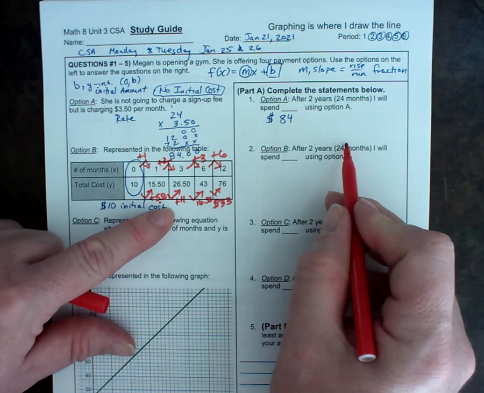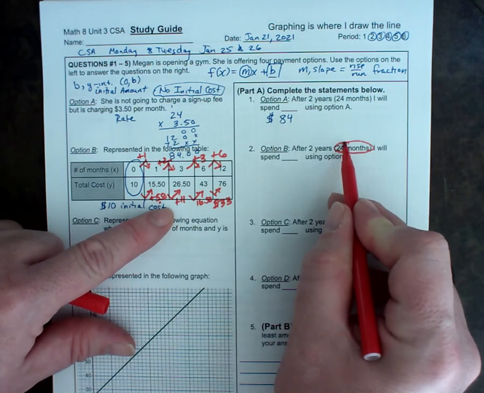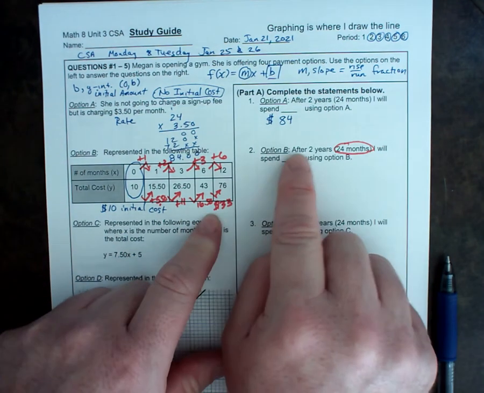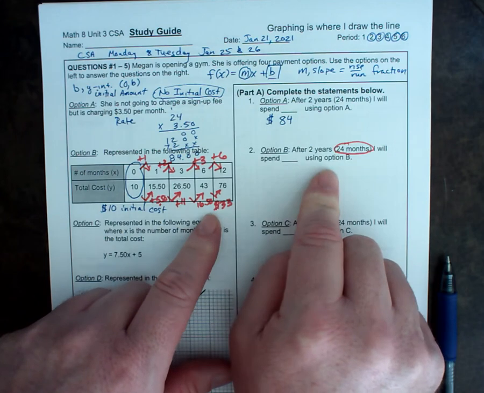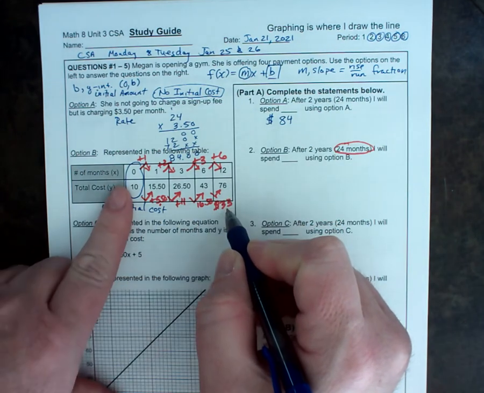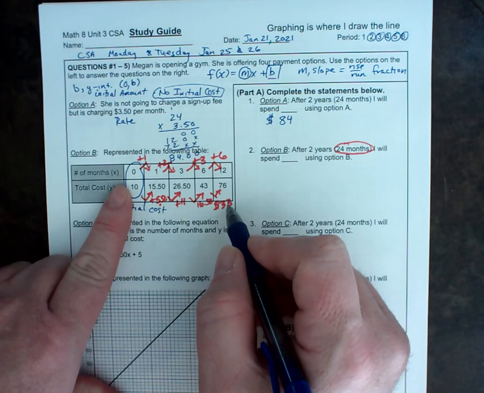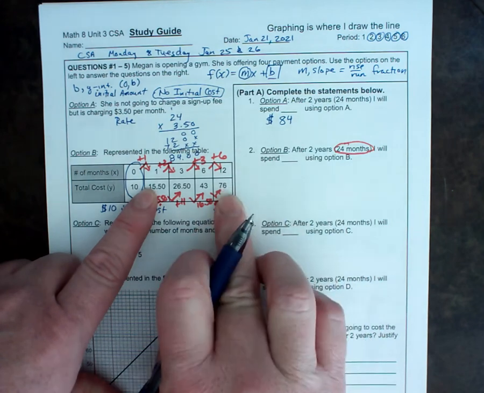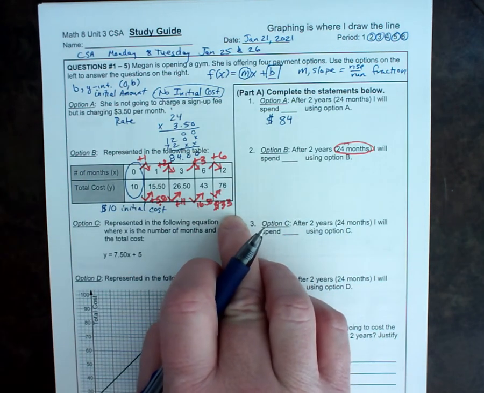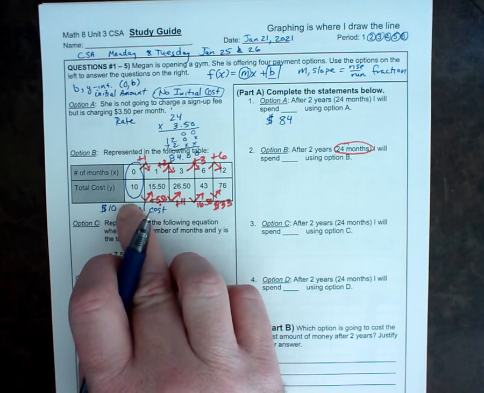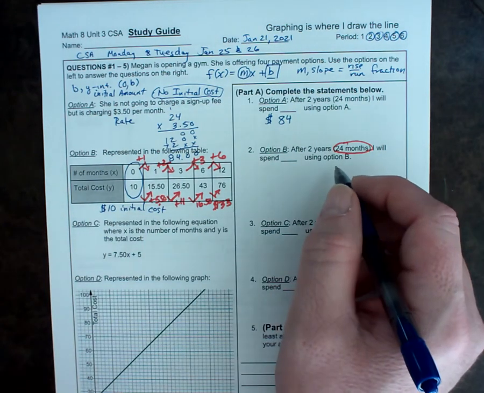Then it asks over here, okay, well, what about after 24 months? So you have to be really careful. Option B, after 2 years, I will spend blank using option B. Well, there was a $10 initial fee here. So be really careful when you try to double this amount. You have to account for the fact that it's $10 initially.